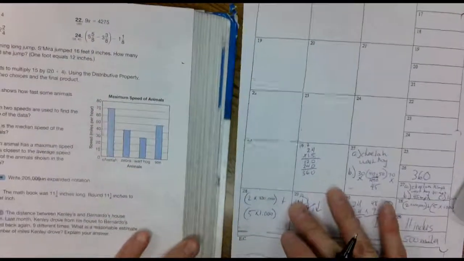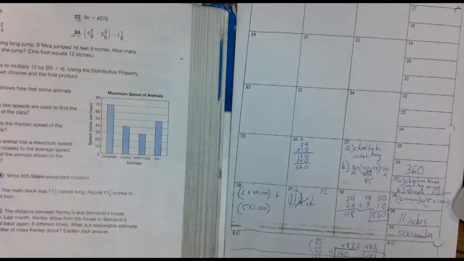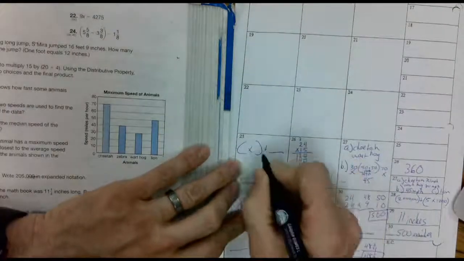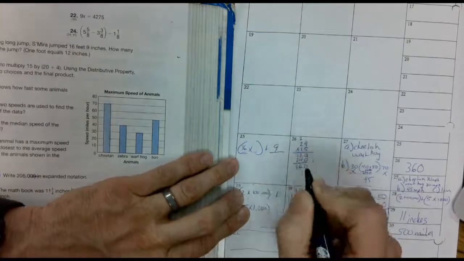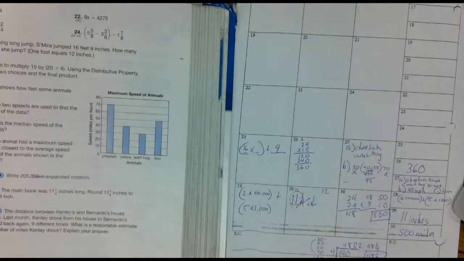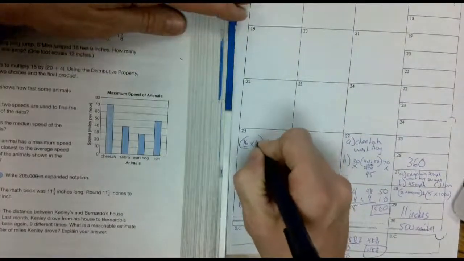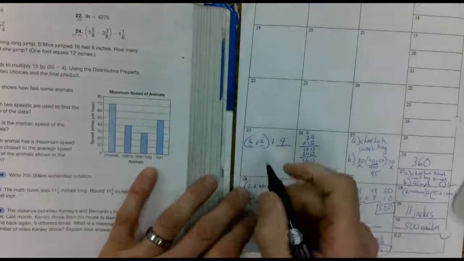Bracket, bracket, plus. You should see these problems and immediately say it with me: bracket, bracket, plus. First comes first, last goes last. 16 feet, 9 inches. Feet, inches. Think 12. Oh, they're going to make it hard on us now. We can't just do this in our head. We've got to stack this one up.